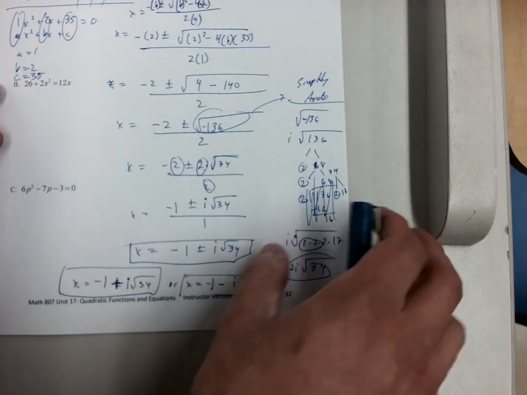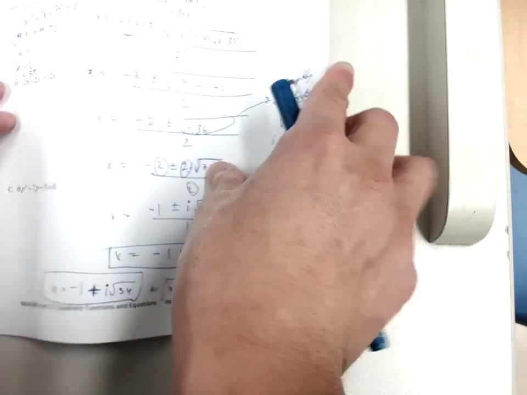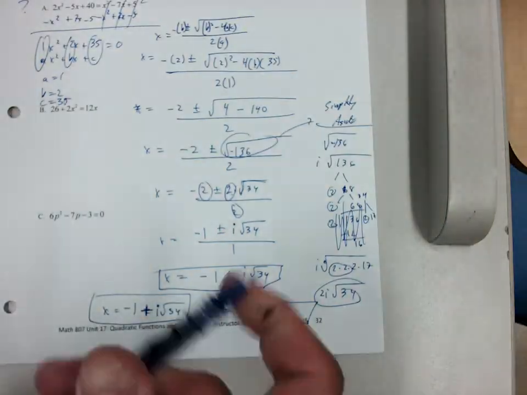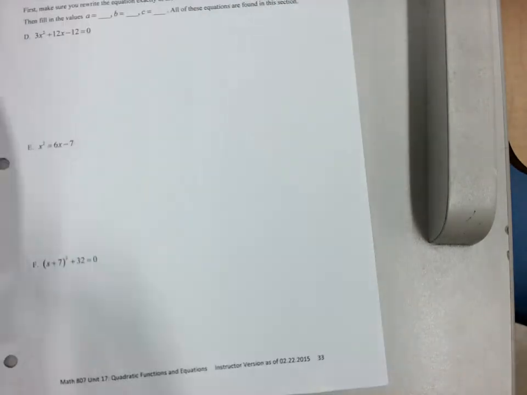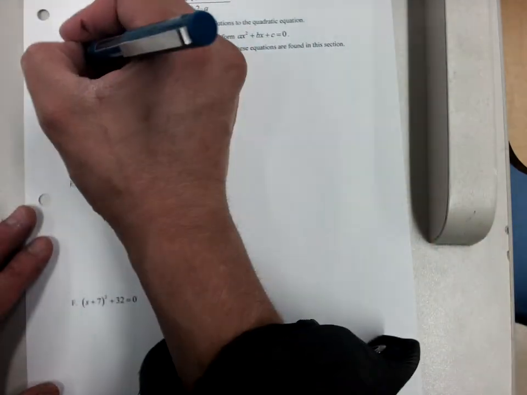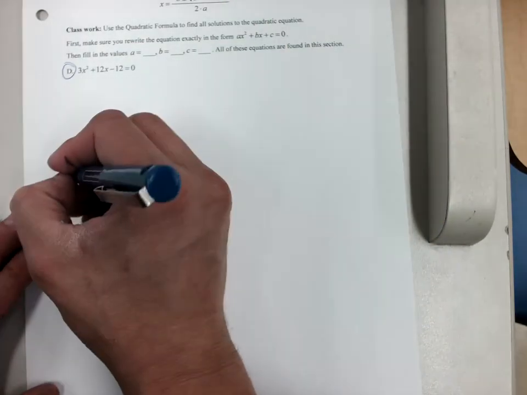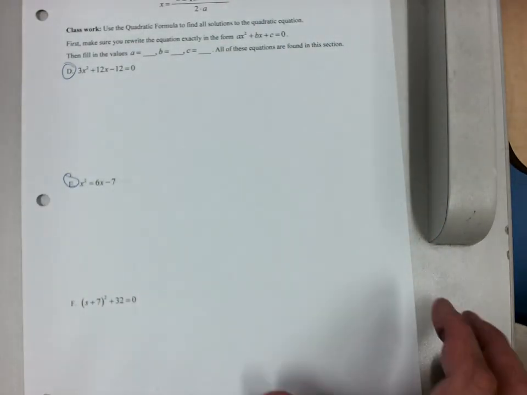Okay? And that basically covers it. That's the rest of the unit. So what you're going to do, please practice over here. Question B, question C, with using the quadratic equation. And let's go ahead and do D and E for good measure. Okay? And that basically covers it.